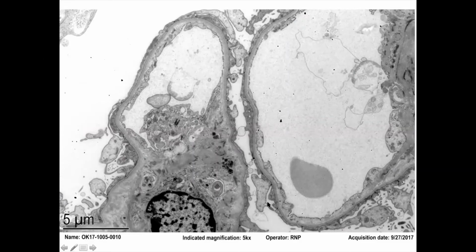In minimal change, of course, on light microscopy it looks absolutely normal. In FSGS we have segmental sclerosis. But in FSGS, depending on whether it is primary or secondary, we sometimes have segmental effacement of the podocytes, while in minimal change we have extensive, diffuse and global effacement of the podocytes.